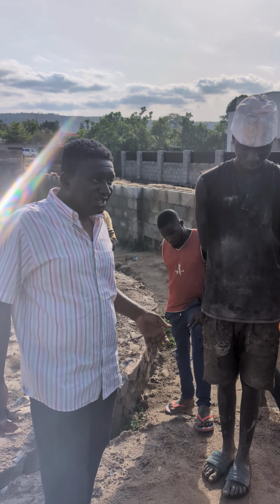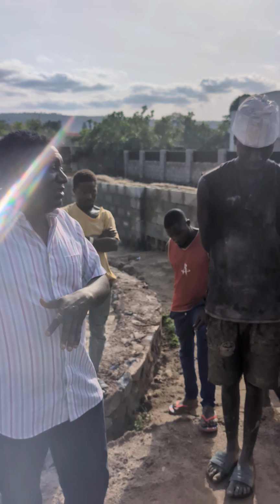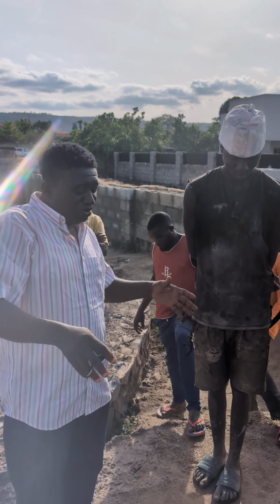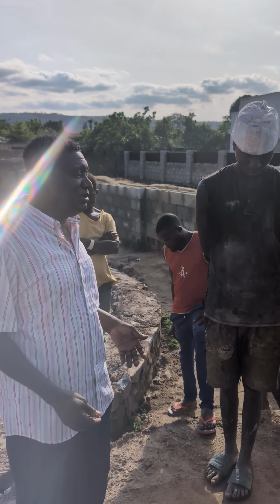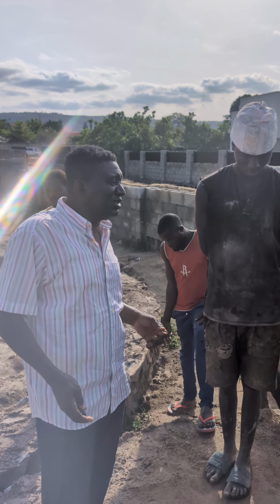So we are making use of local building materials, so that if you're in your village, you can also build. You don't need to wait until you have so much money and then you want to buy cement, you want to buy stones. With the little you have, you can still build your house in your village. Whether it's 2 rooms, 3 rooms, 5 rooms, you can own a house. The essence of this is to make sure that everybody has a house.